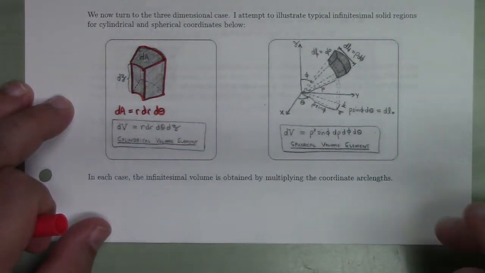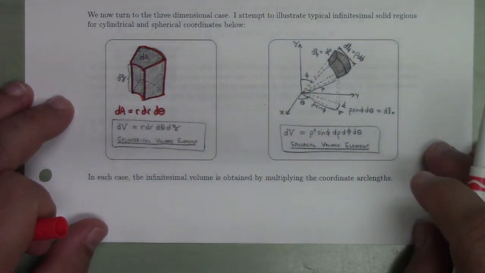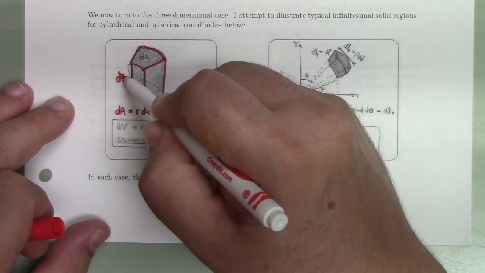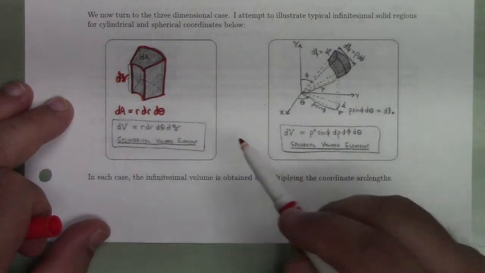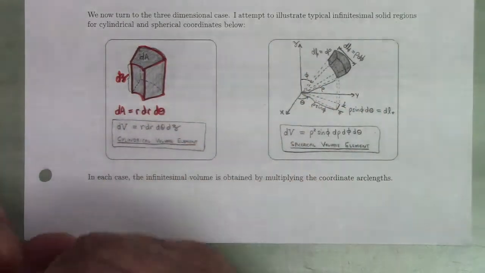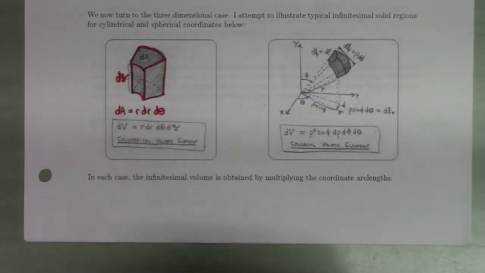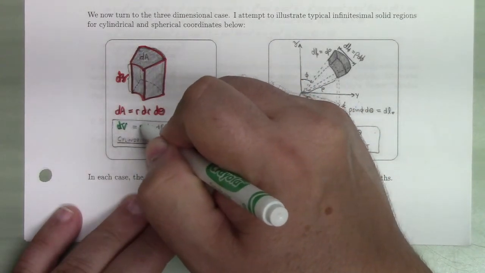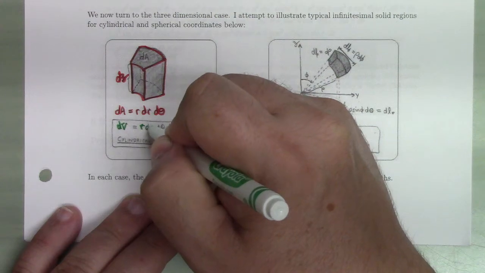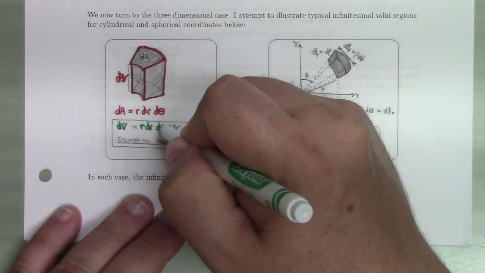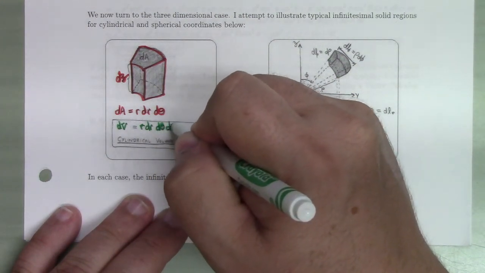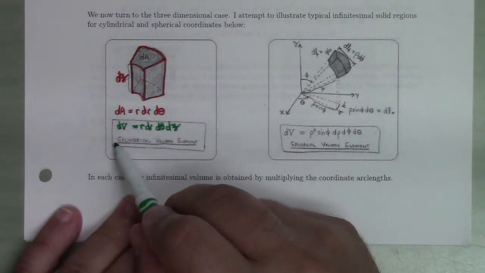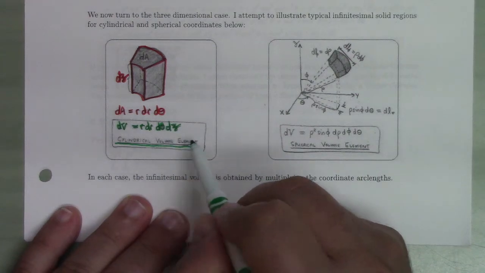We're just thinking about the scalar area element, and the height is just dz. If I take dz times dA, that gives me dV. That's the straightforward intuition here, and it is what we previously said the cylindrical volume element is: r dr d theta dz.